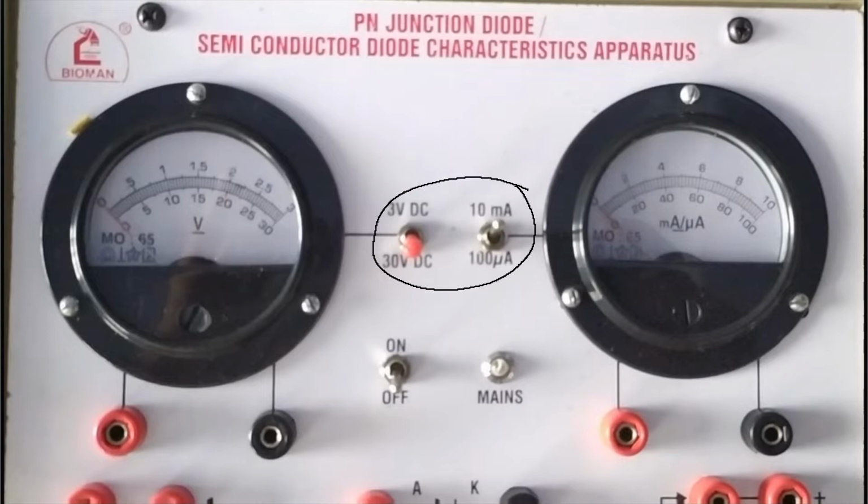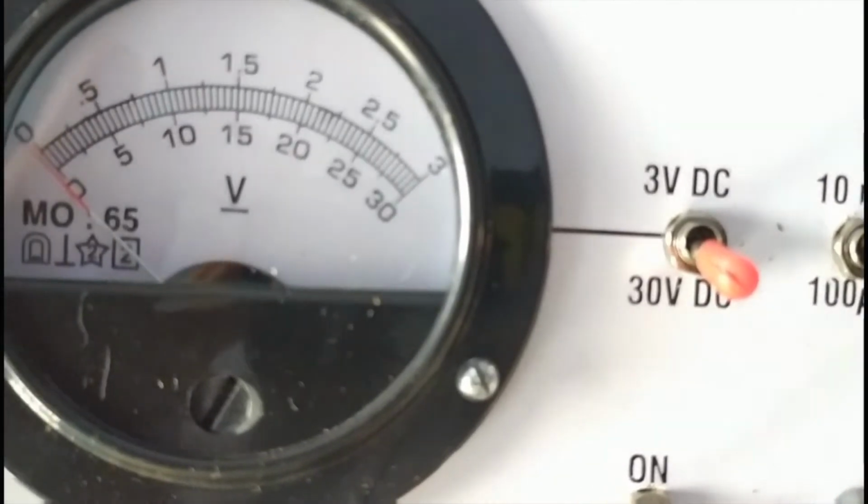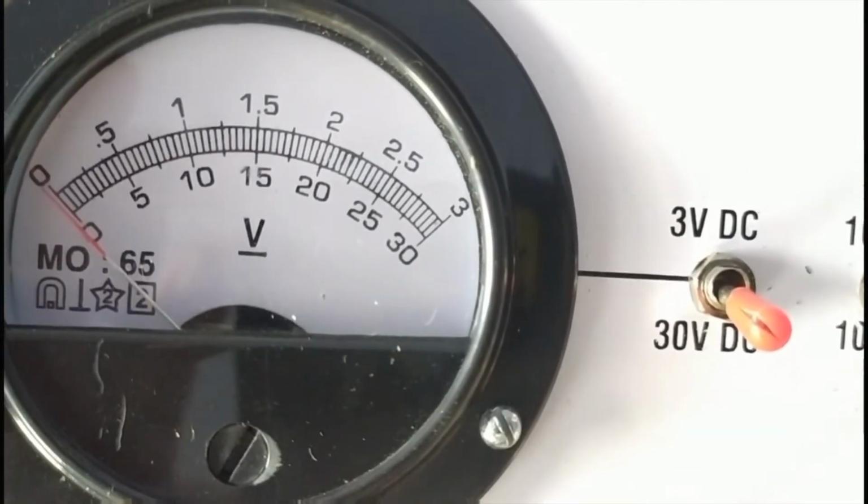Since we know in forward bias PN junction device offers small resistance, then for the small voltage large current can be obtained. Then we choose during forward bias the small scale of voltmeter and large scale of ammeter, that is 3 volt on voltmeter, and out of microamperes and milliampere scale, the milliampere scale will be used on ammeter. Let's evaluate the least count of devices for the chosen scales.